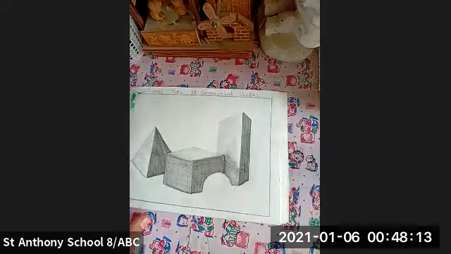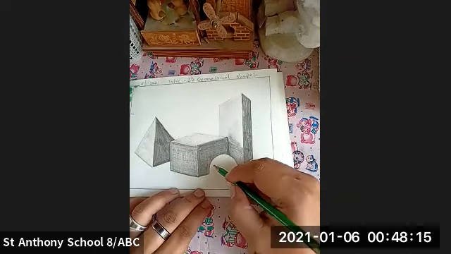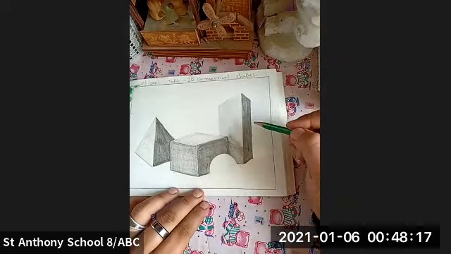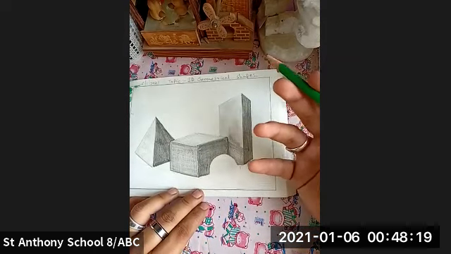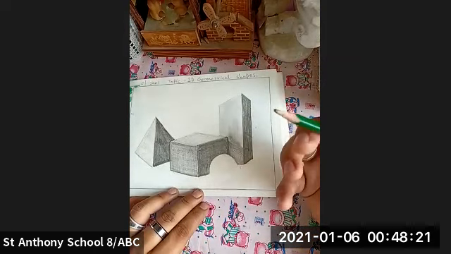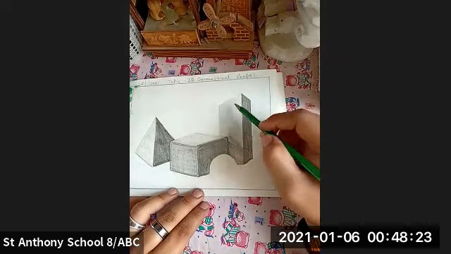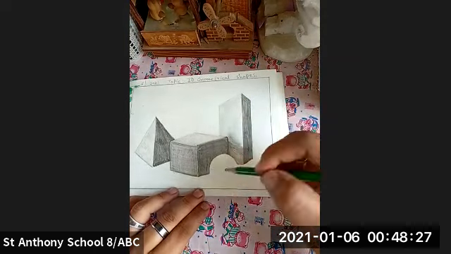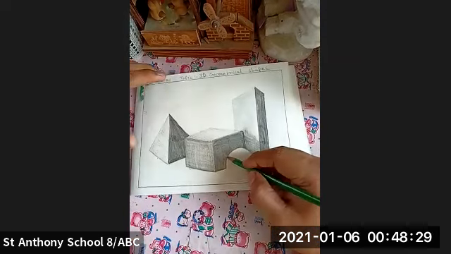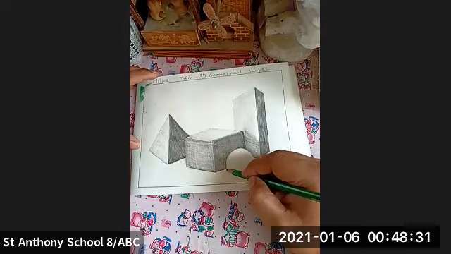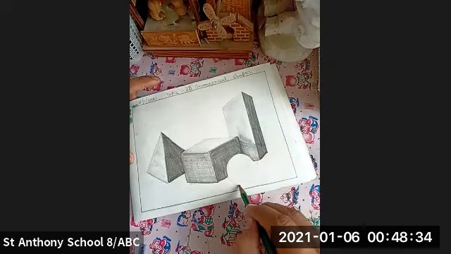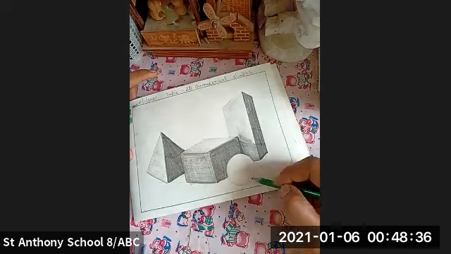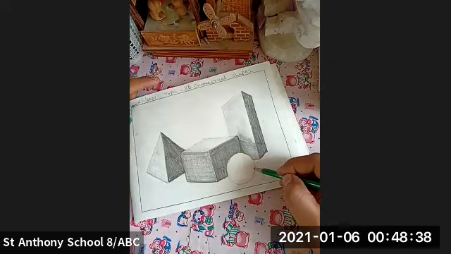Or you can use it in a still life, if there is a box or a cupboard. So it is very important, and you will have the knowledge how to use the perspective way. So now the only thing which is remaining is the sphere. Okay, so now let's shade the sphere.